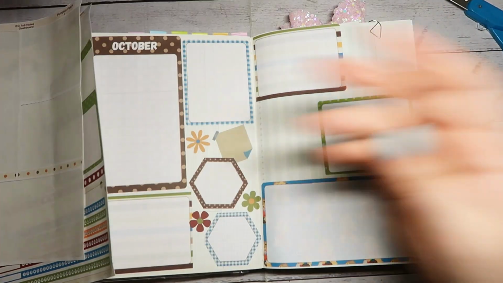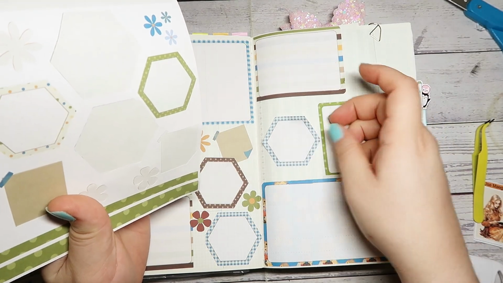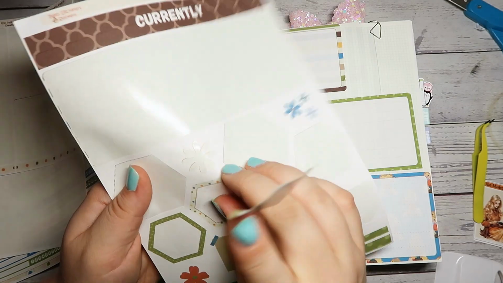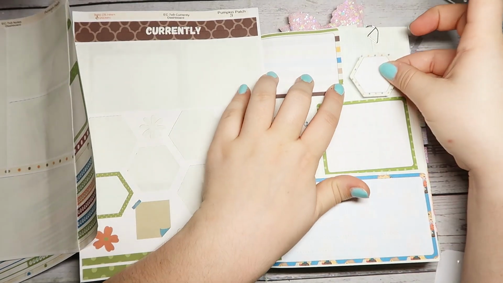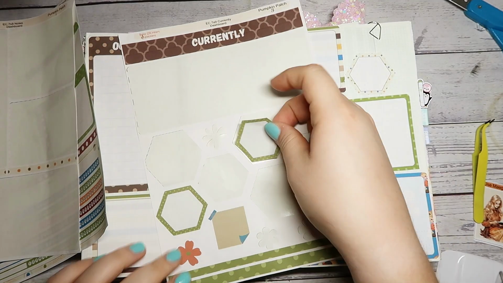Okay, and then I'm going to grab these and use these to mark anything. I don't really know what we're going to be tracking with this, but just in case. Ooh, actually, hold on.